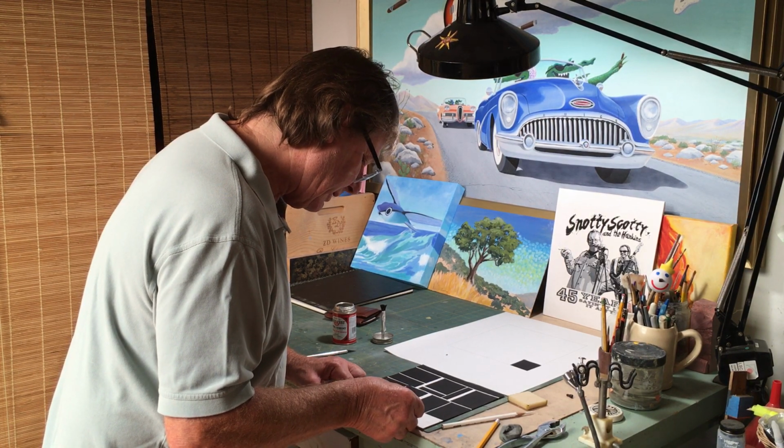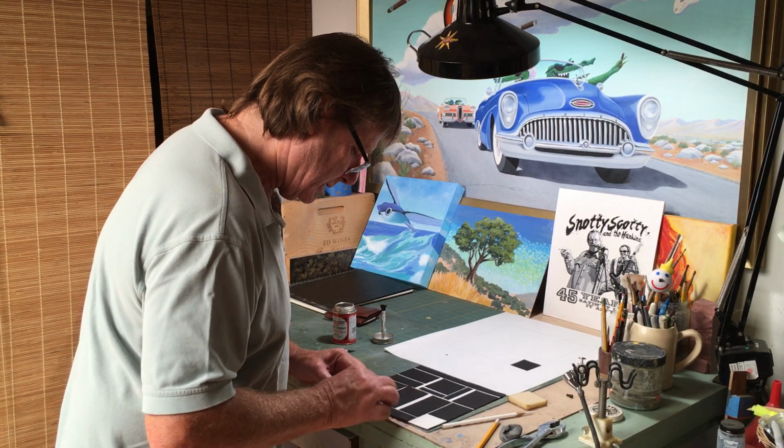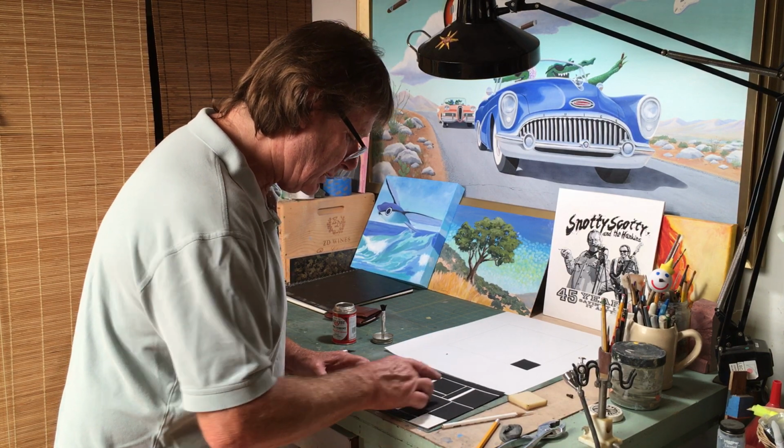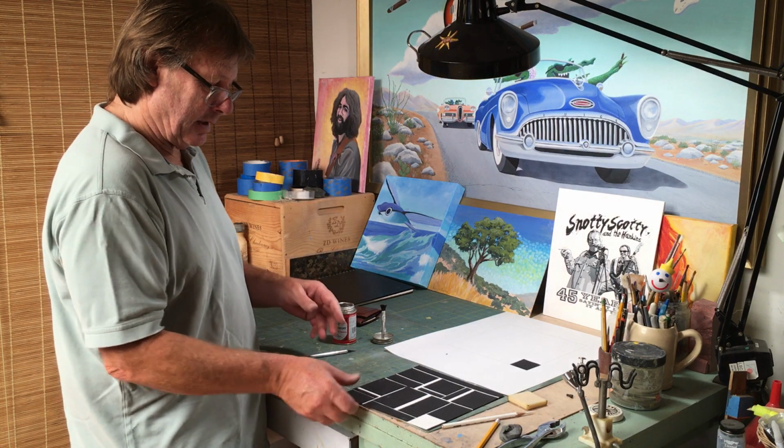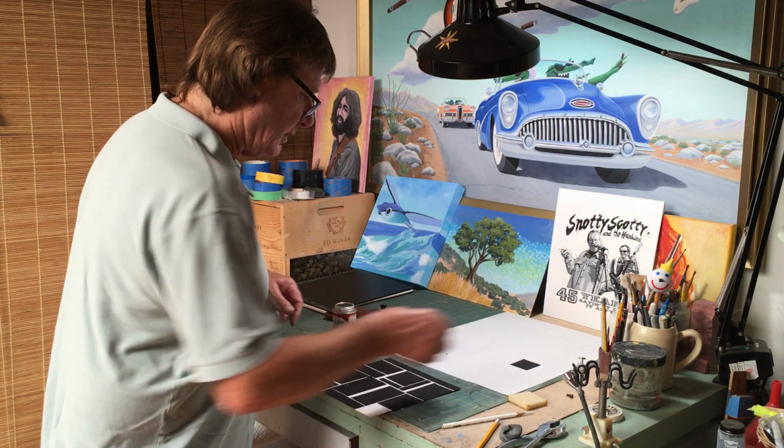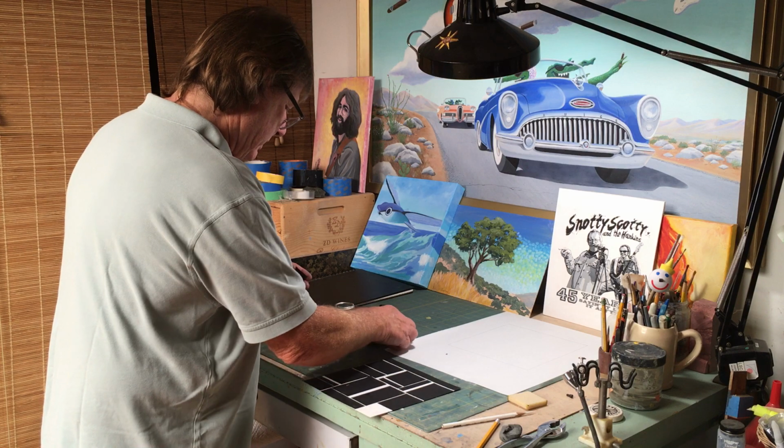I like that little thin line across the very bottom there. Getting close, folks, getting close. We just have one last little piece to put in here.